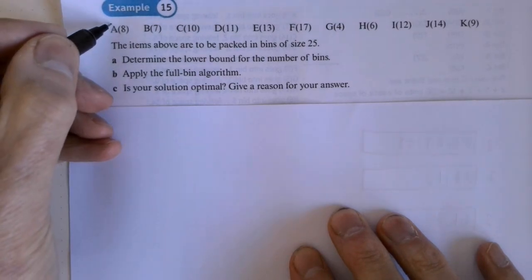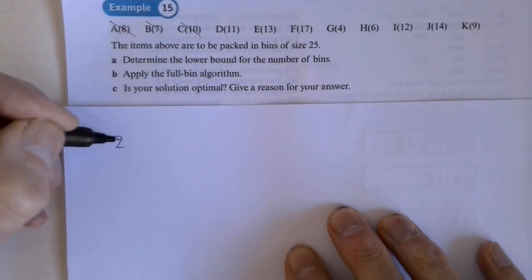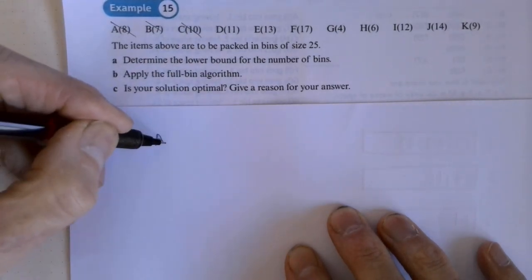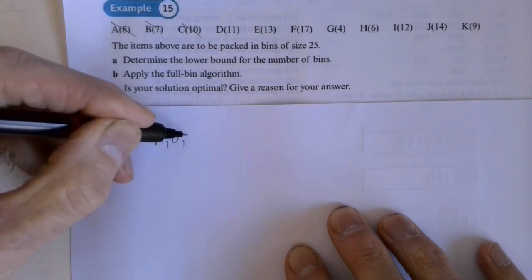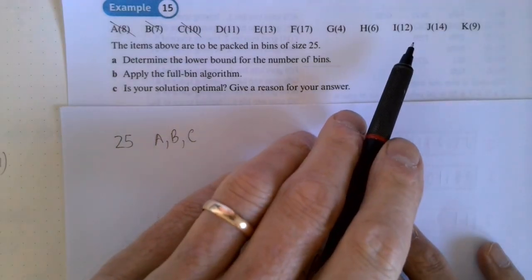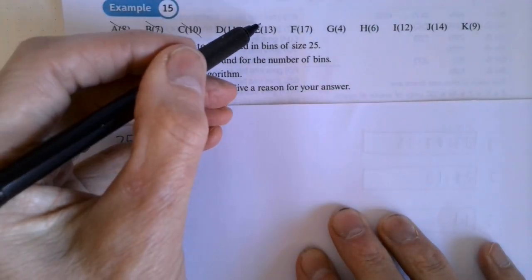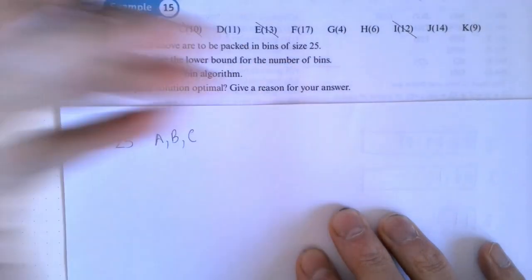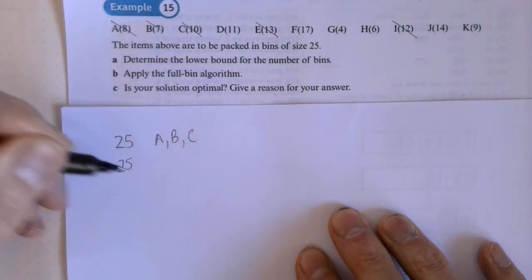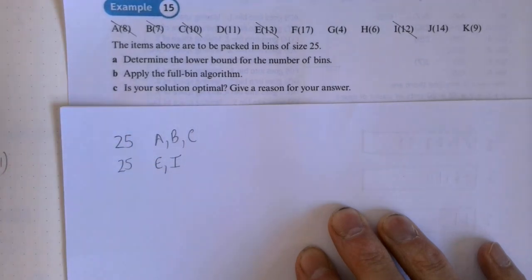So A, B and C add up to 25. So that's straight away one full bin. A, B and C. And where else have I got? 12 and 13. That's another 25, so that's an E and an I in there.